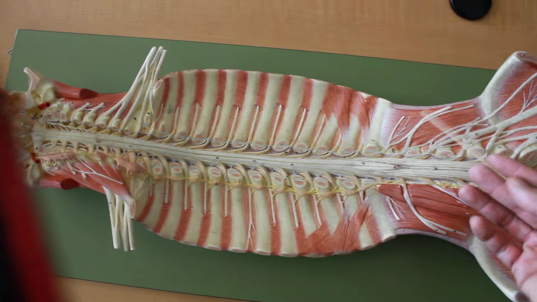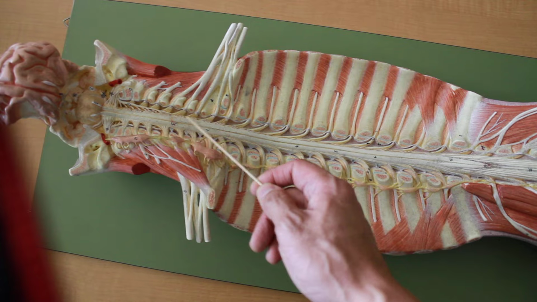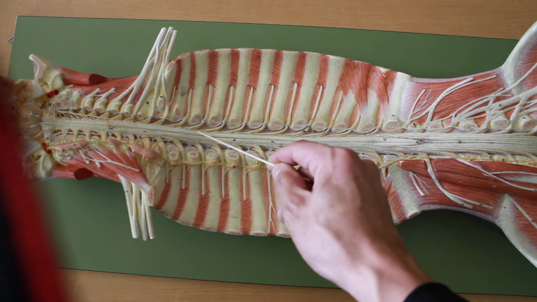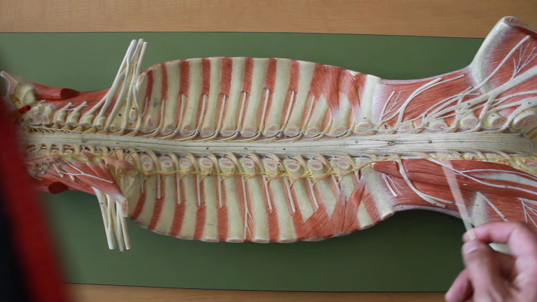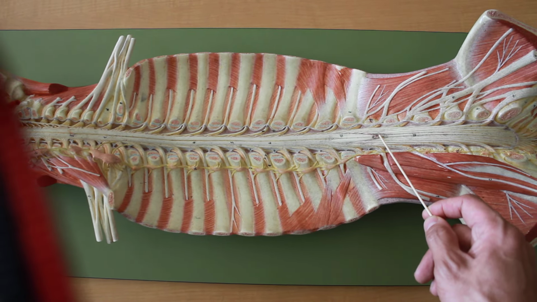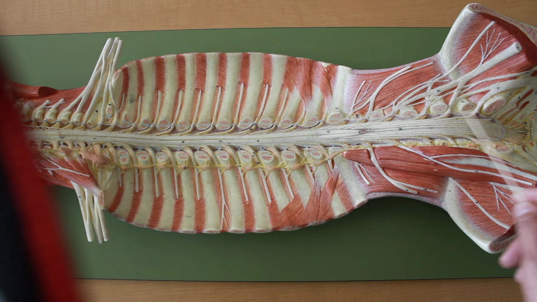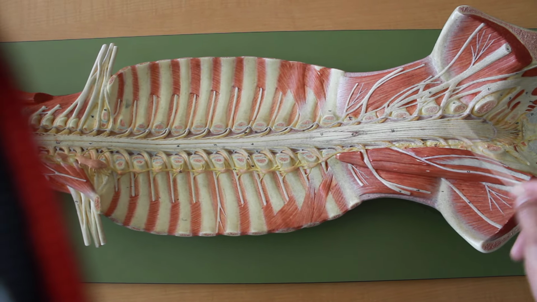And so let's go through again. This would be the cervical enlargement. This would be the lumbosacral enlargement. This would be the anterior median fissure, a crack all the way straight down. This would be the conus medullaris at the end. This would be the filum terminale that comes off of that, made out of pia mater, anchoring itself to the coccyx. And then all these rootlets are the cauda equina.